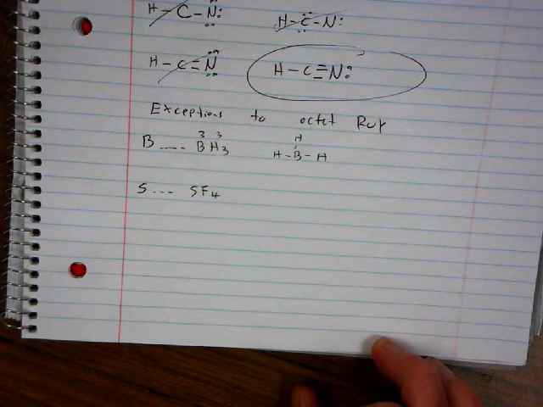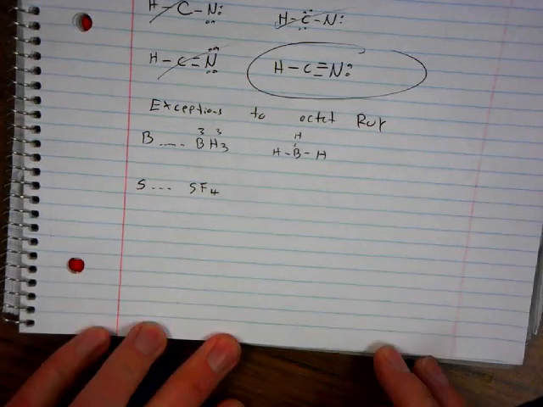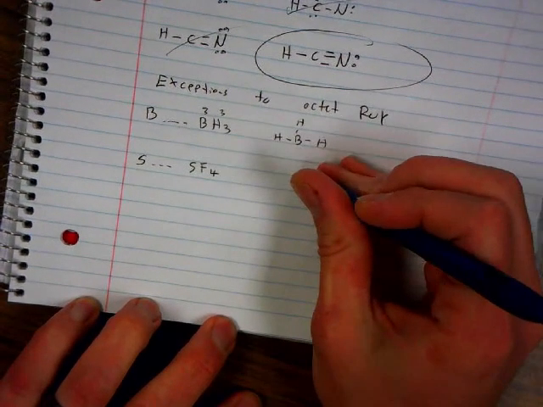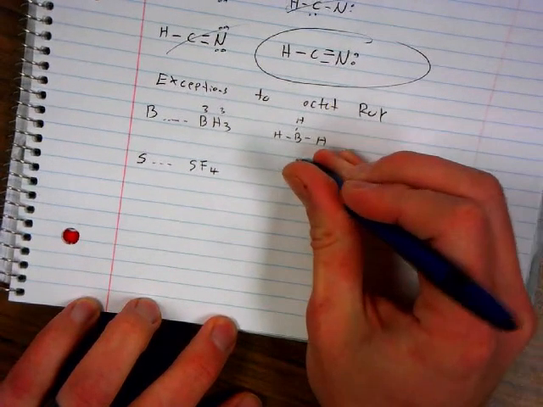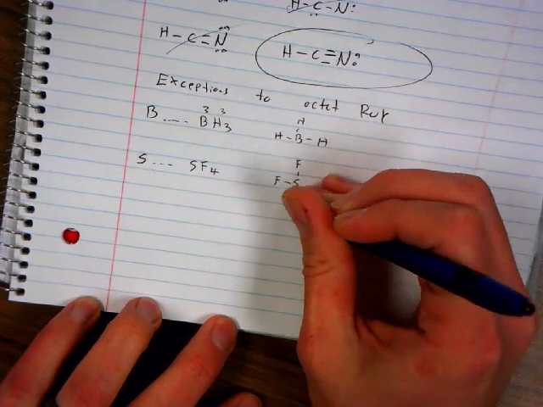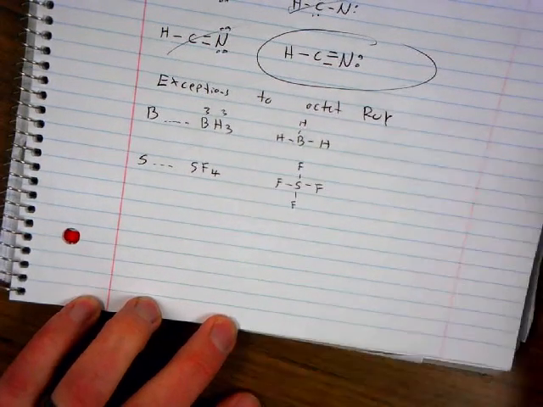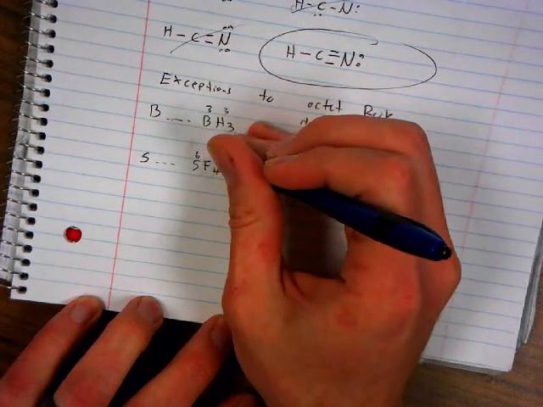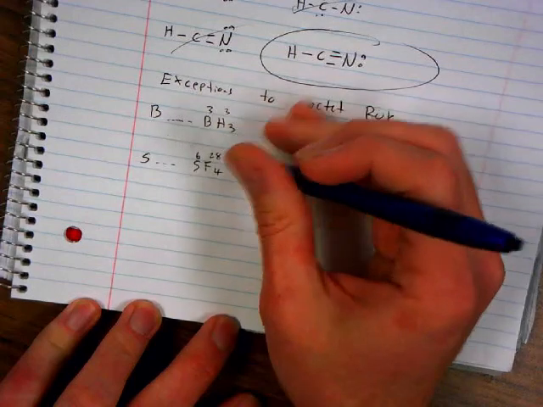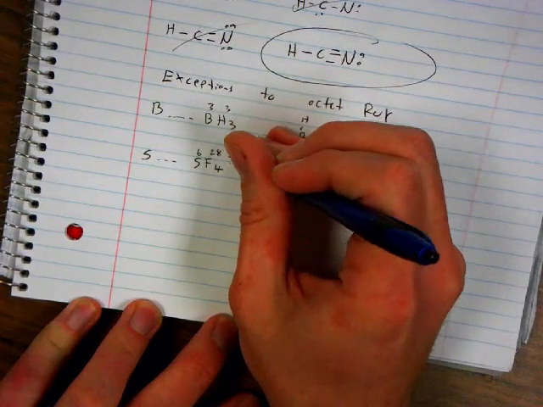Let's do SF4. Draw the Lewis structure for that. Would this rule apply to anything that bonds with boron, or is it just hydrogen? Well, it really depends what's bonding. So draw the Lewis structure for SF4. At least try it.